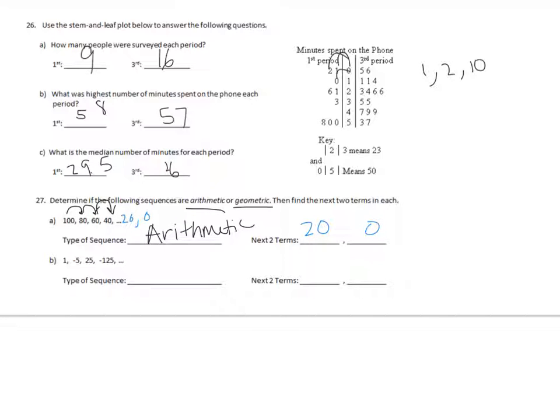This one is geometric because you're multiplying. So this is geometric. So you're going to multiply the next number by -5 to get the next term. So it's positive 625 and negative 3125. You multiply this by -5.